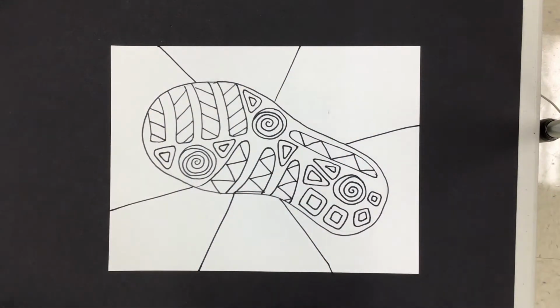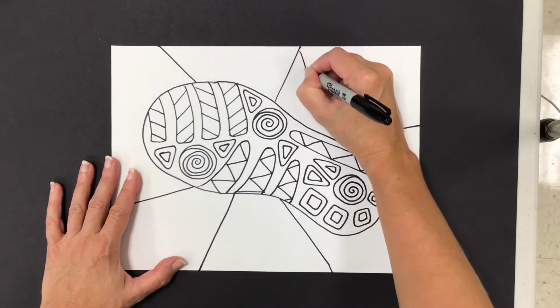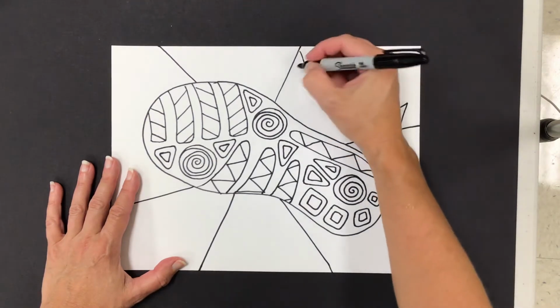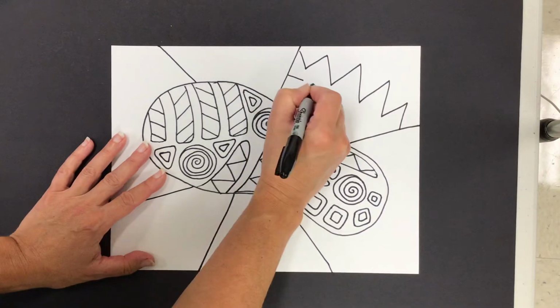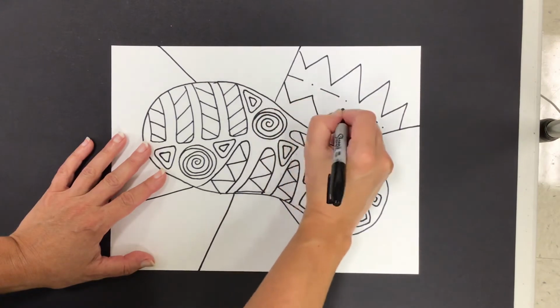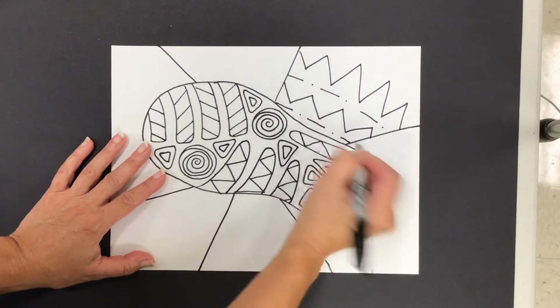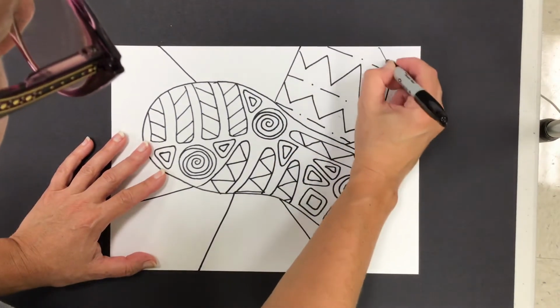I could come up with 6 different line designs if I wanted to. And I might think about what those designs would be. So I could do a zigzag. And then instead of just doing a whole other zigzag, I could do another pattern in between my next zigzag. And then this is going to get colored in one color.